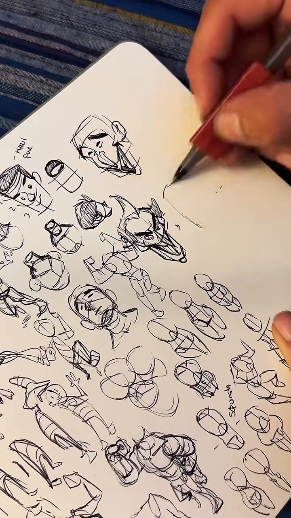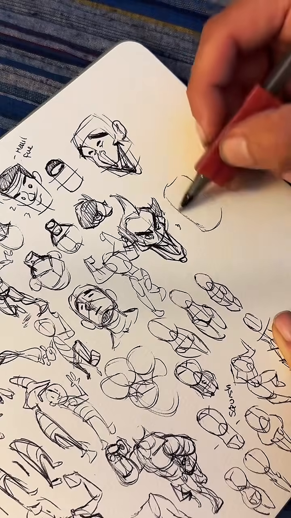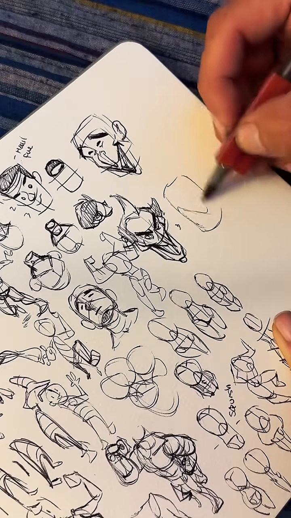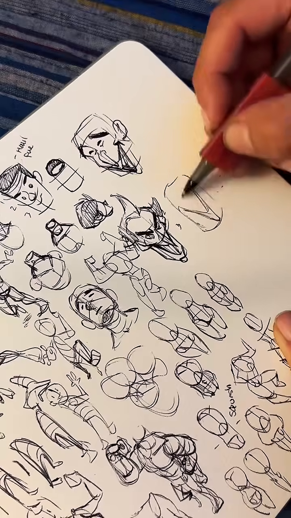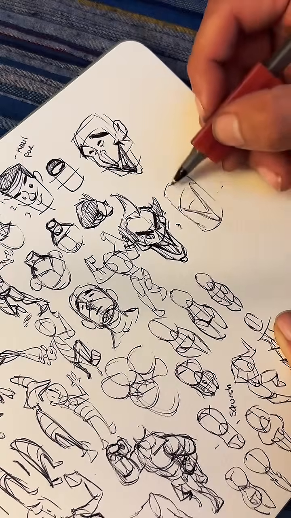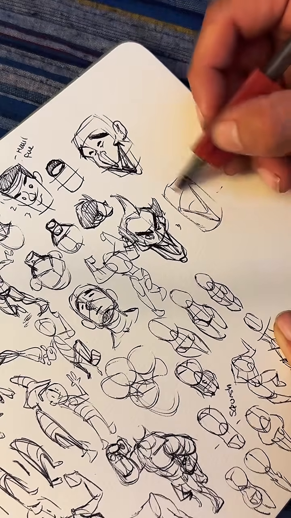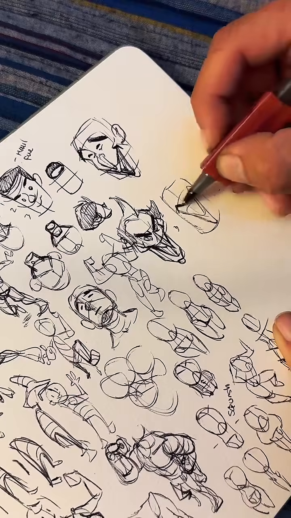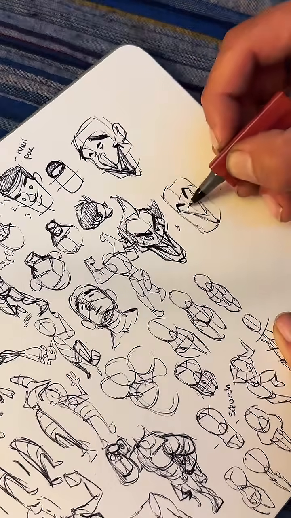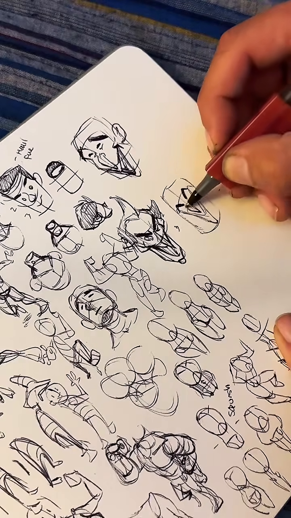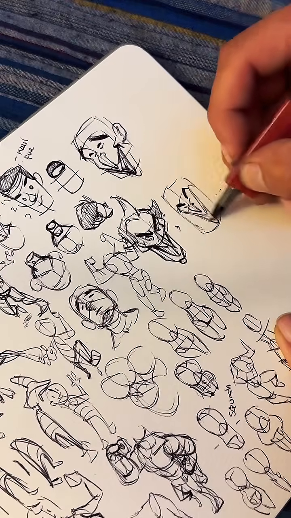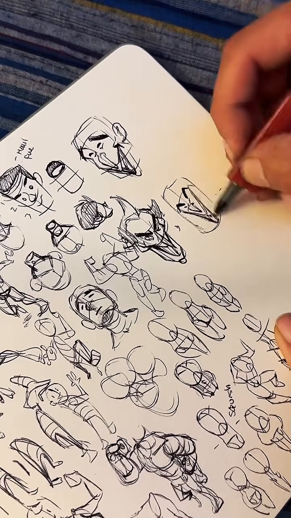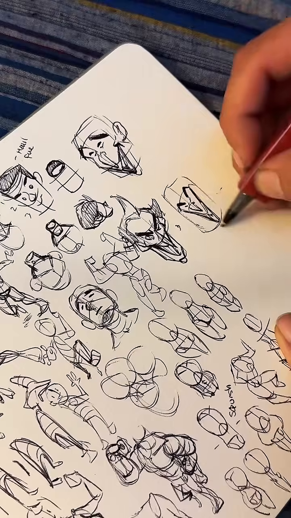Another thing you can do, if you have a very prominent feature, is draw the feature first, and then divide the rest of your shape into your thirds. Whatever you need to do to get to the desired result.